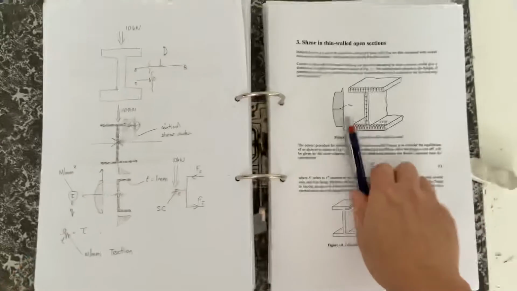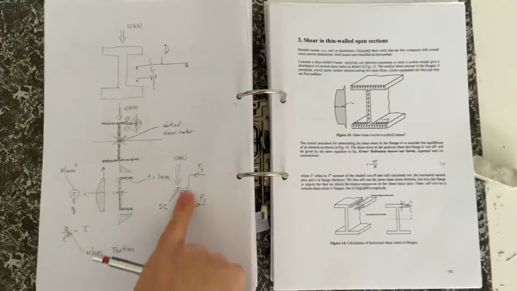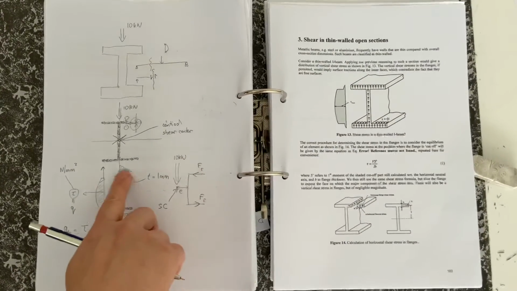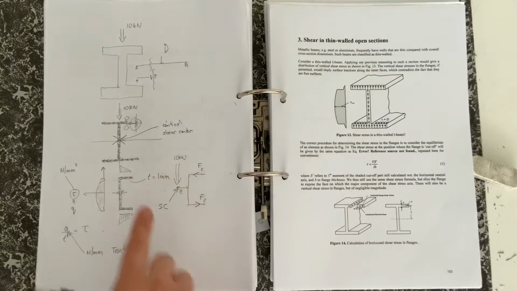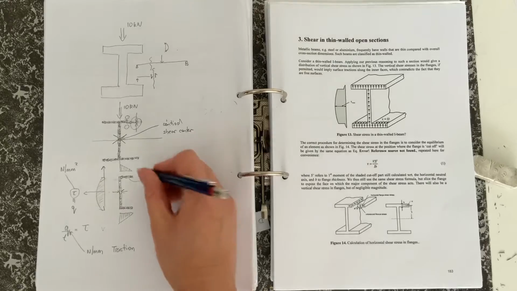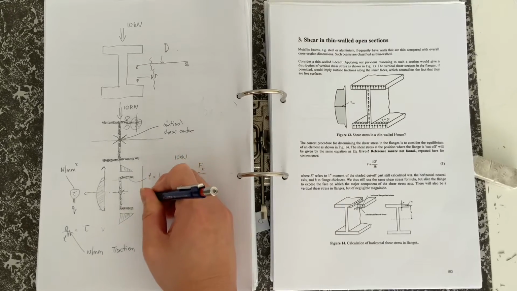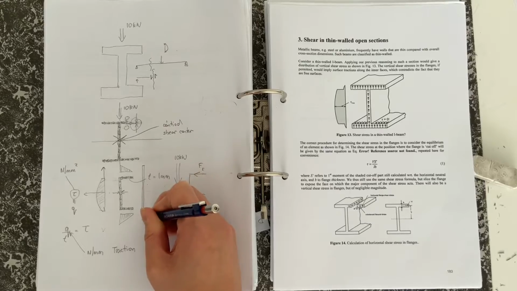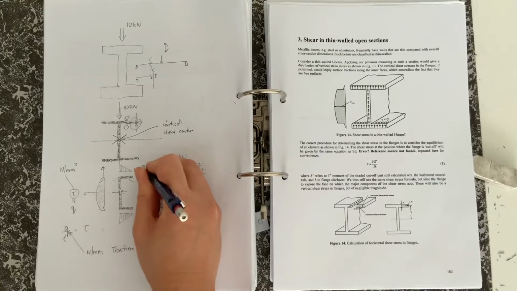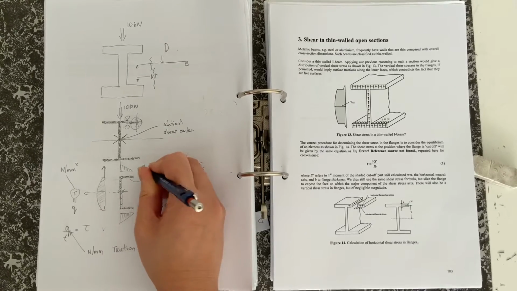So I've now introduced this concept of the shear flow, which is this horizontal shear stress, which would have been there if the section had been like there, then this would be the same as the vertical one.